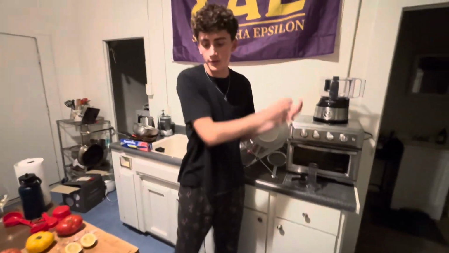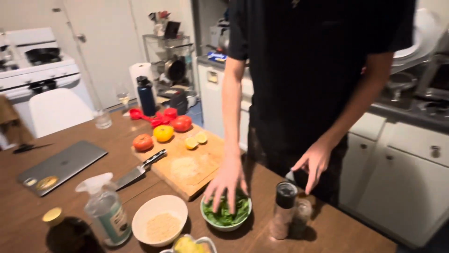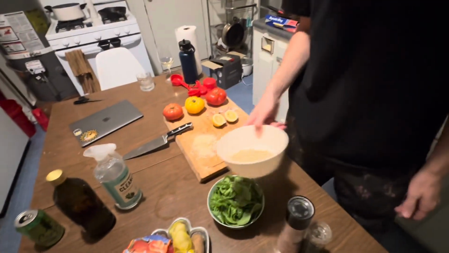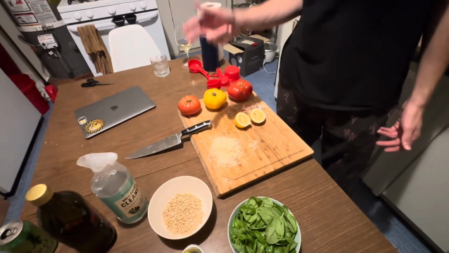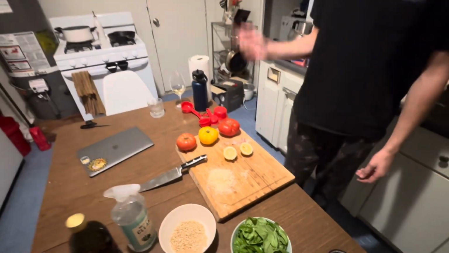We started with the garlic, of course. I'm going to do salt and pepper to taste, of course. We have 2 cups of basil when it's all pushed down. We have a 1/3 cup of pine nuts, 1/2 cup of Parmigiano Reggiano, a little bit of lemon, and we're going to put some olive oil in it.